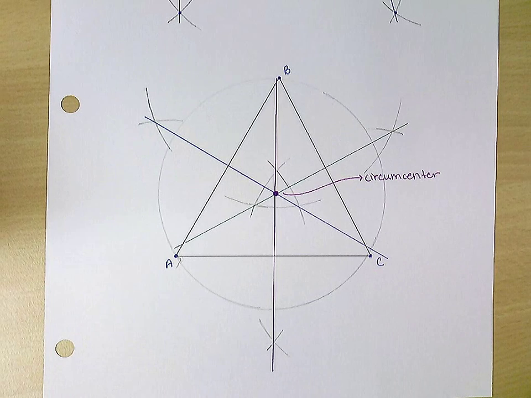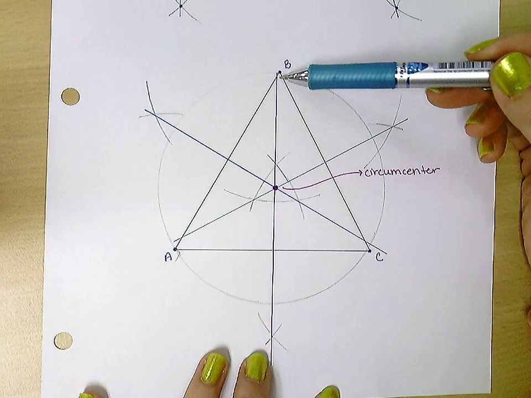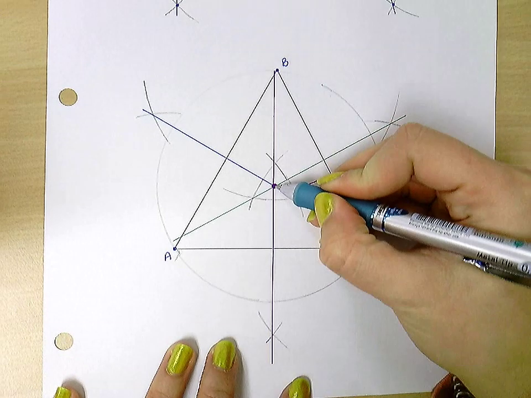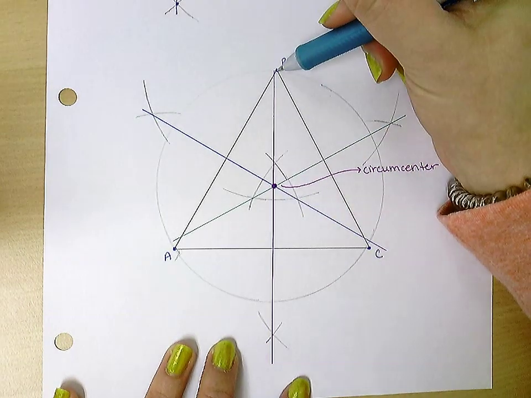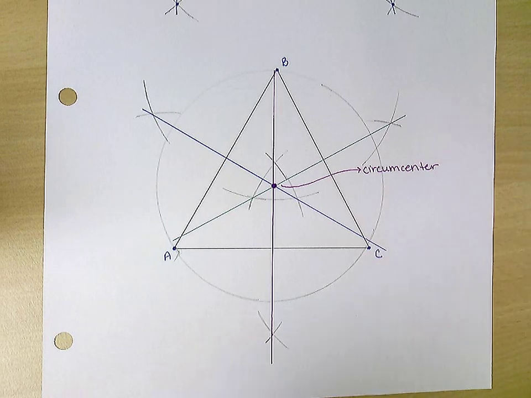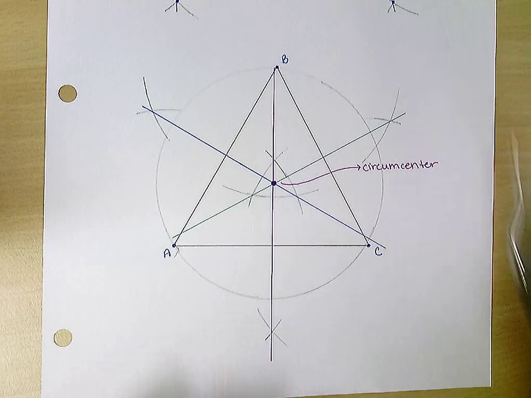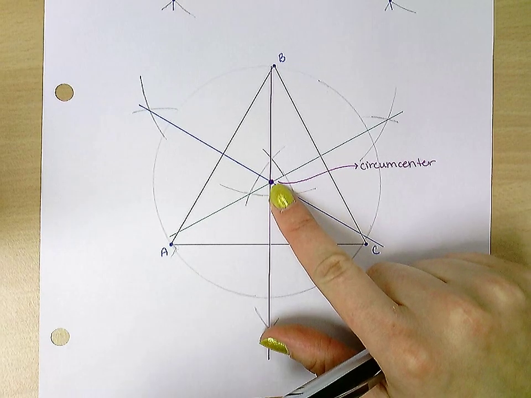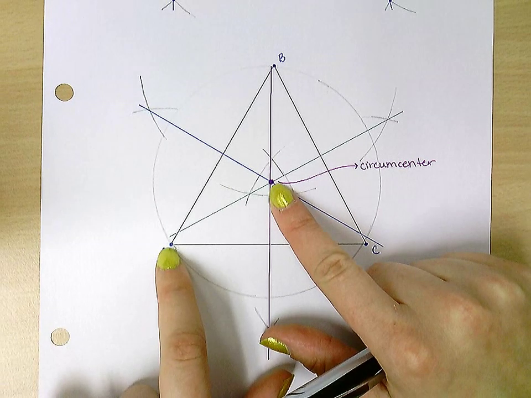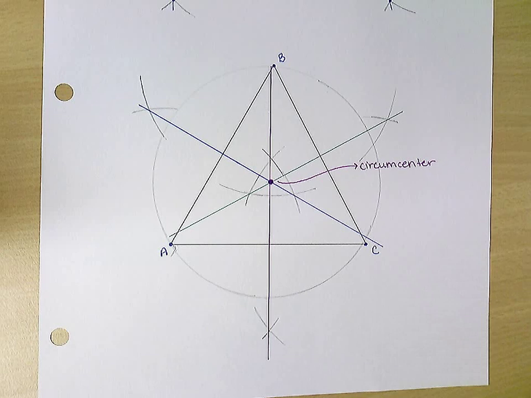So this is why your segments from that circumcenter to your vertice are congruent. So from your circumcenter to that vertice, those are congruent segments. Put your compass, the pointed part, on the center, and then make it so it hits an angle or your vertice. Did you guys get the circle to go and hit each vertice? Close enough?